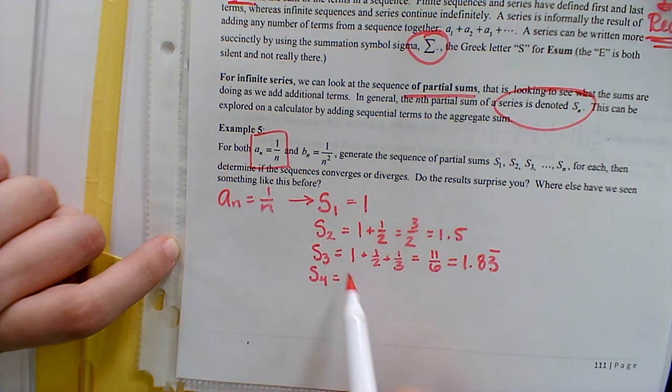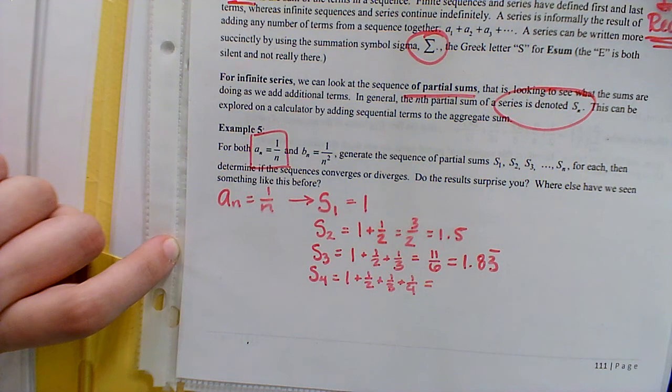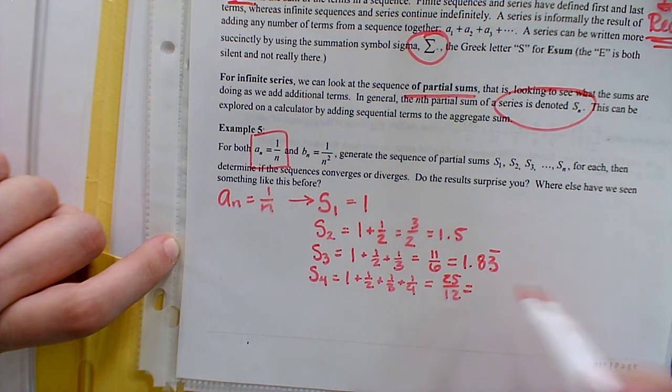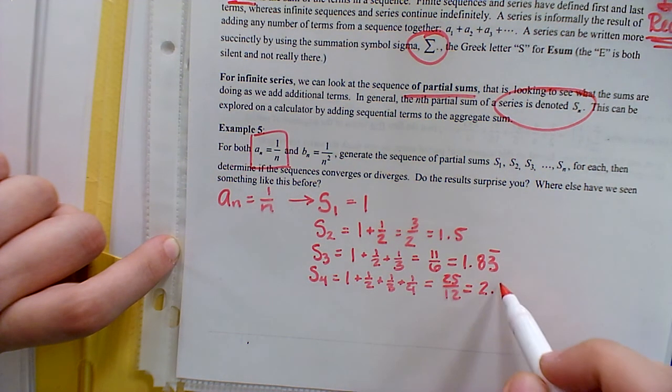Let's go ahead and try the fourth one. So we would need 1 plus a half plus a third plus a fourth. Common denominator is 12. We would get 25 over 12, which as a decimal, 2.083 repeating.